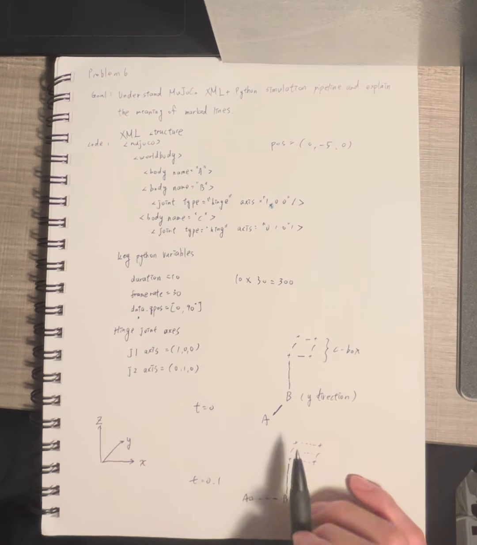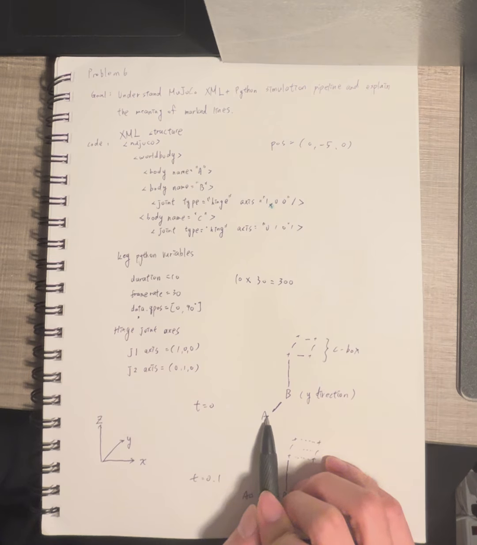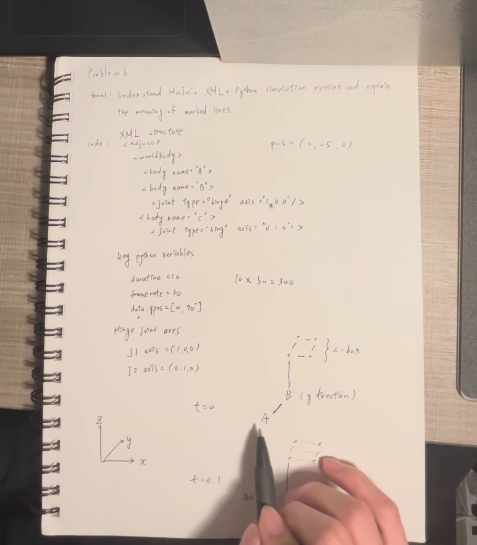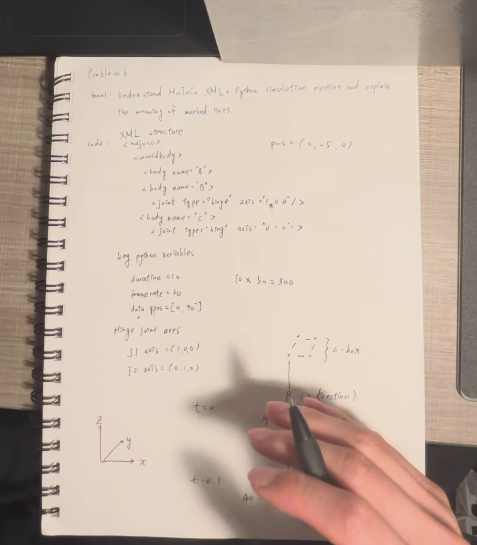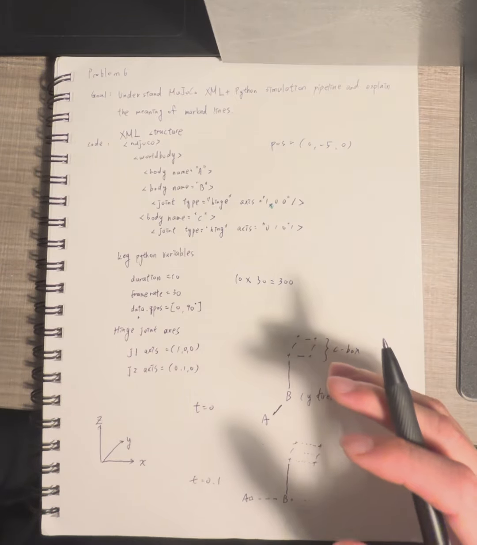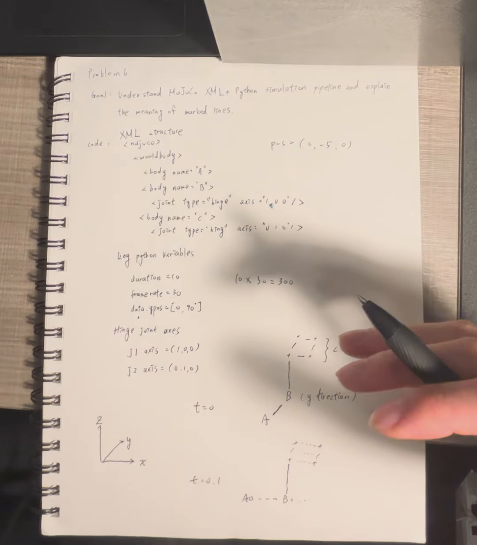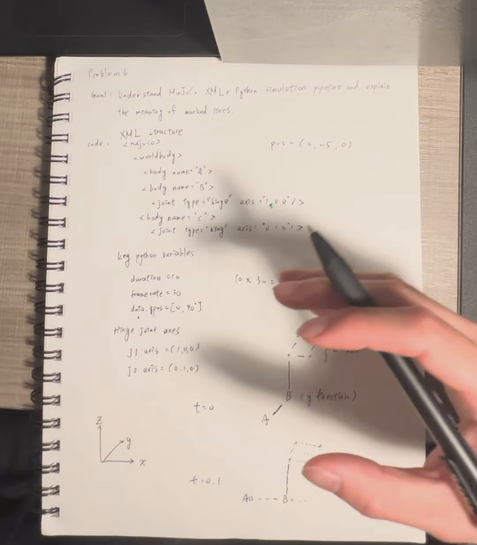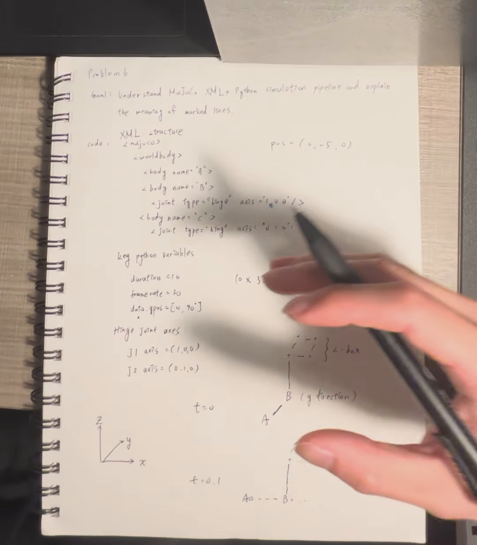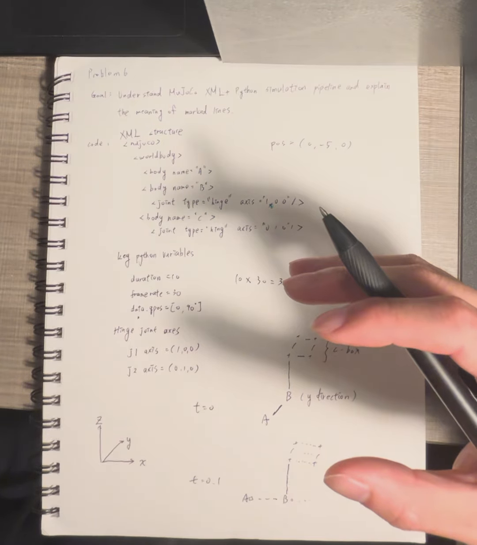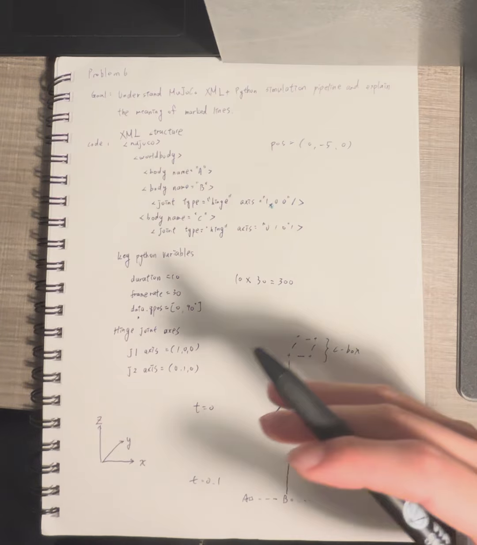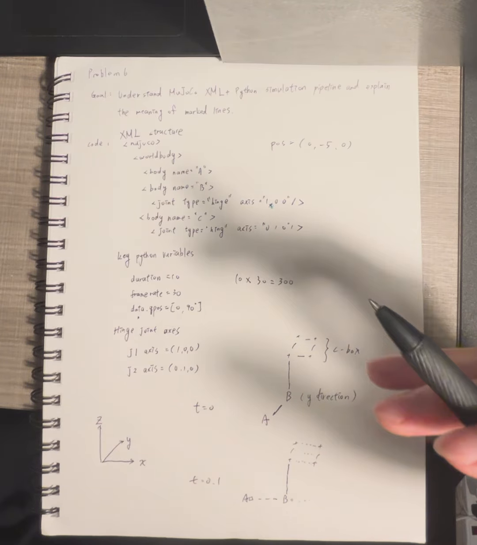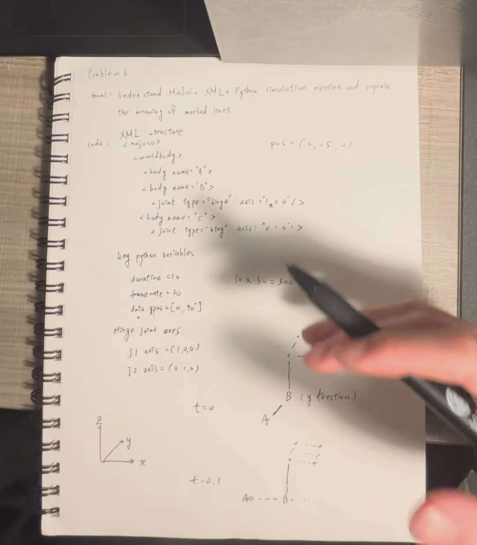A is the base, and then B extends forward in the y direction, and C rotates upward, depending on orientation, because of the 90 degree rotation about the y-axis. So the camera sees a 3-link chain with the last segment bent 90 degrees.